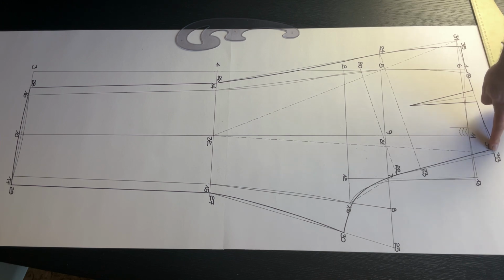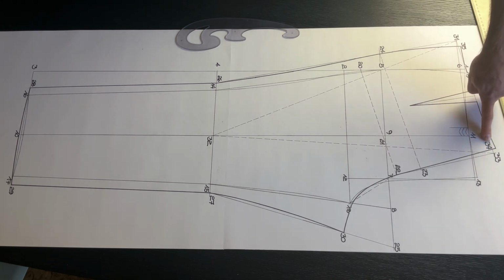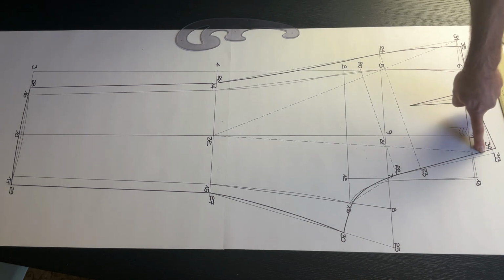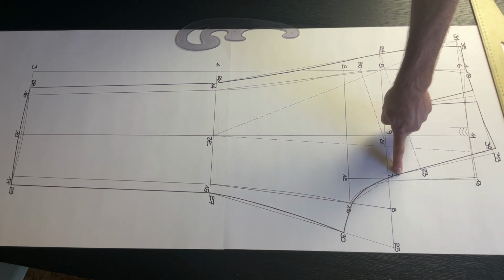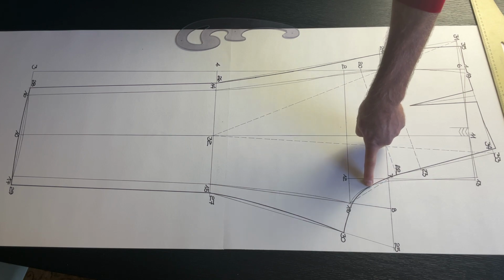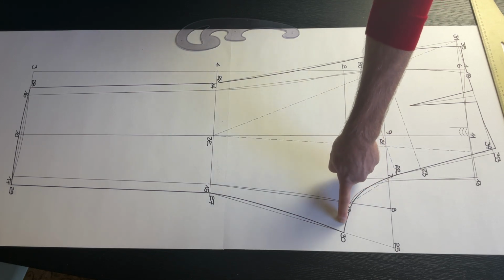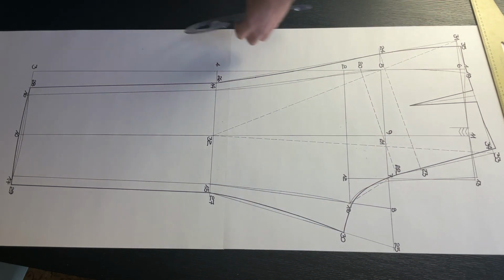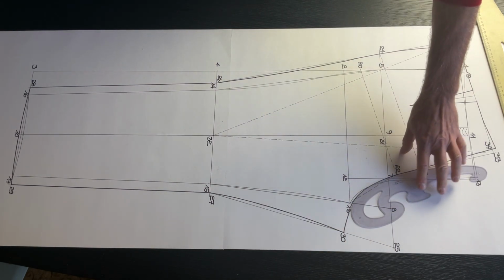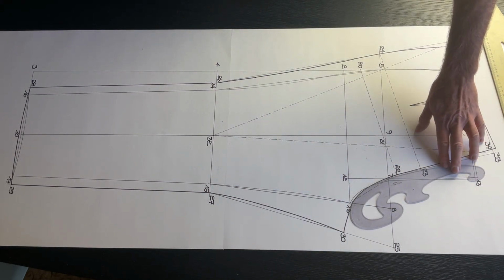From 33 you go 1 centimeter in, and this is 34. Now draw the center back line from 34 to 22 and further down with a curve to 30 using your curved ruler like that.